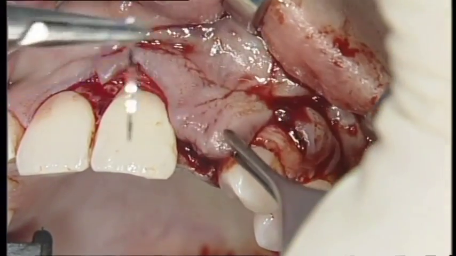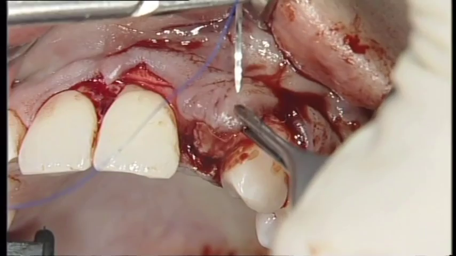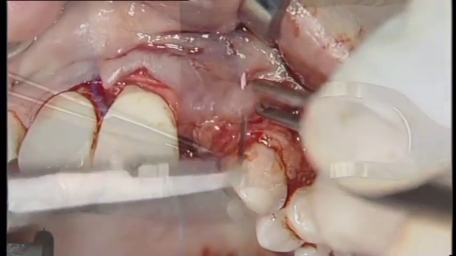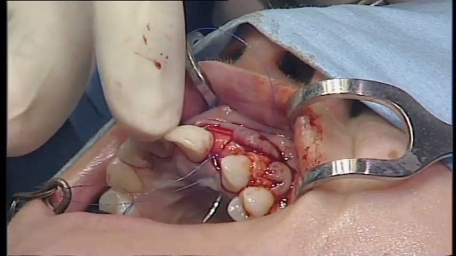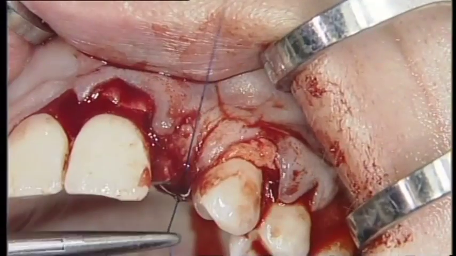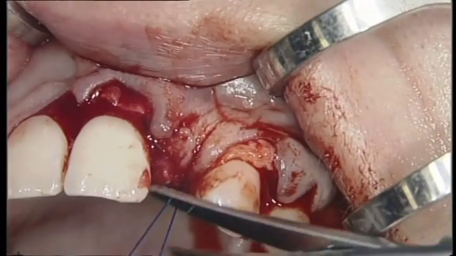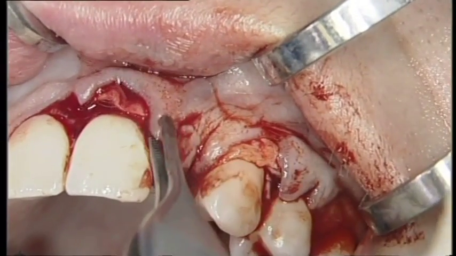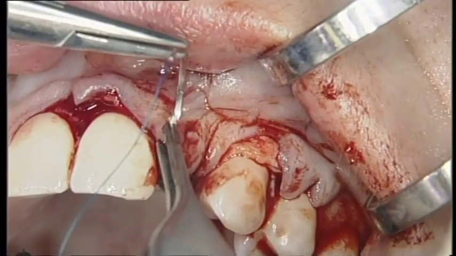The flap is mobilized to confirm the tension-free status. The tension-free wound closure is begun in the distal corner of the edentulous area with an interrupted single suture. Non-resorbable 5-0 polyamide sutures are used. An additional suture is added in the mesial corner of the edentulous space.